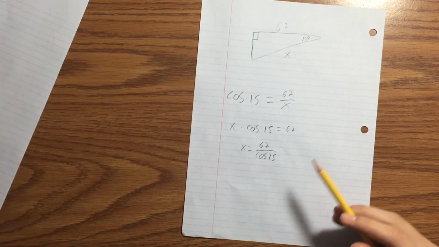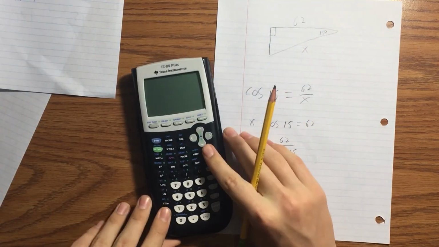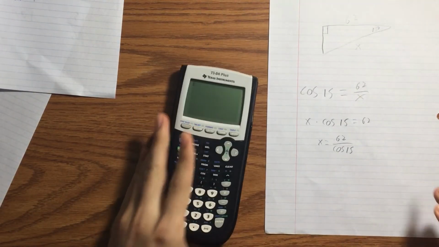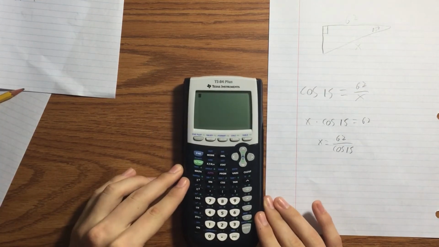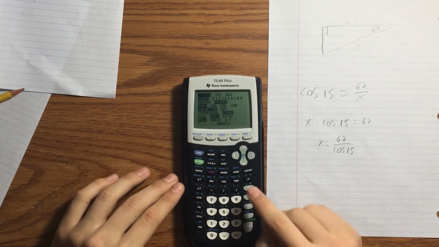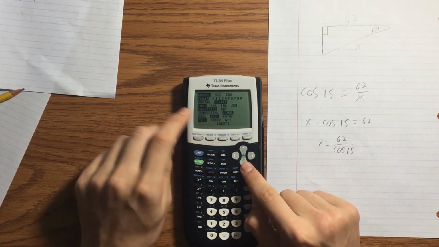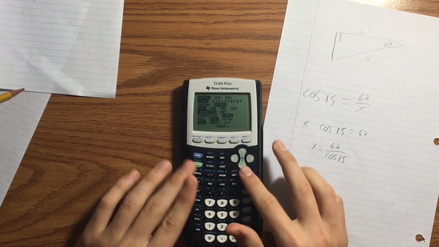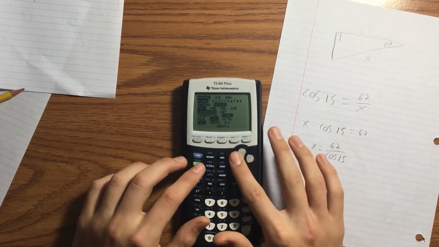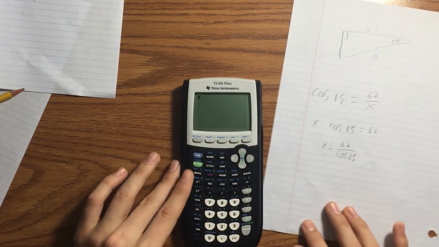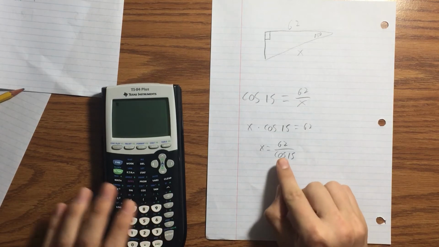All right. So now is when we bring our good friend, the calculator, into this. First of all, before you do any of that, you want to go in your calculator, press mode, and make sure that right here it's set to degree instead of radian. You're going to get some real funky answers if it's on radian. So just go down to here, go to degree, and press enter, and make sure that it's highlighted in black.